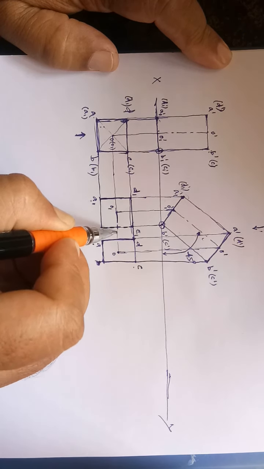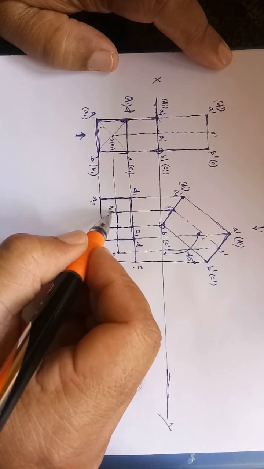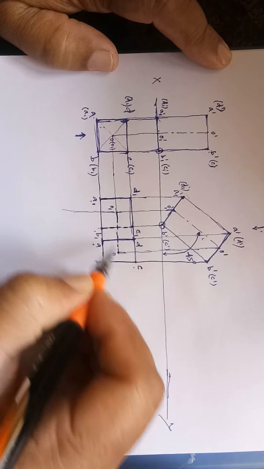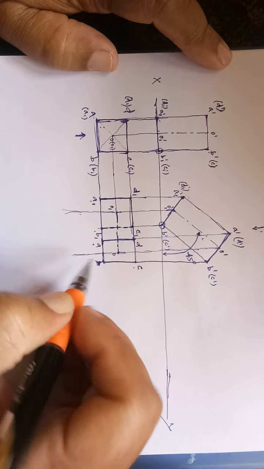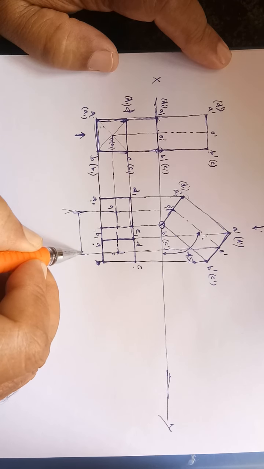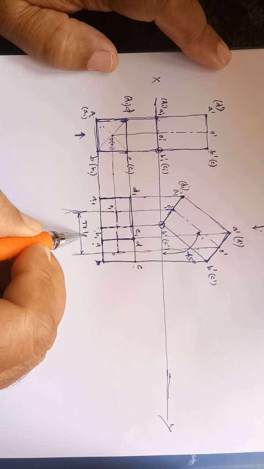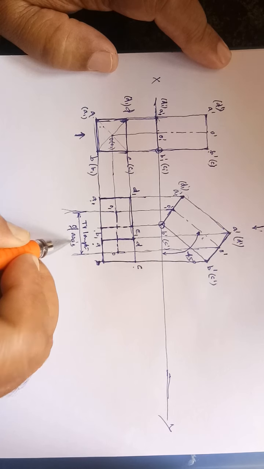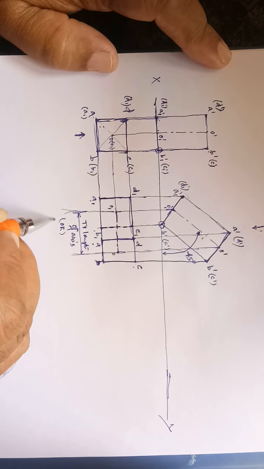So OO1 is the axis in the top view when the axis of the prism is inclined to HP at 45 degrees. So measure this length. This will be the apparent length of the axis or the top view length of the axis. This will be the top view length of axis, or it is called as apparent length.